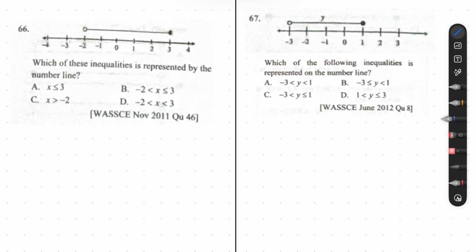Question number 66 says which of these inequalities is represented by the number line? So this number line, let's look at it and try to write what it means. So the line here represents from what? Negative 2 to positive 3. So x is what? From negative 2 to positive 3. Now here we have an unshaded circle, and then we have a shaded circle. The unshaded circle means it is what? Non-inclusive, and we know the sign for non-inclusive, right? So that means negative 2 less than x.